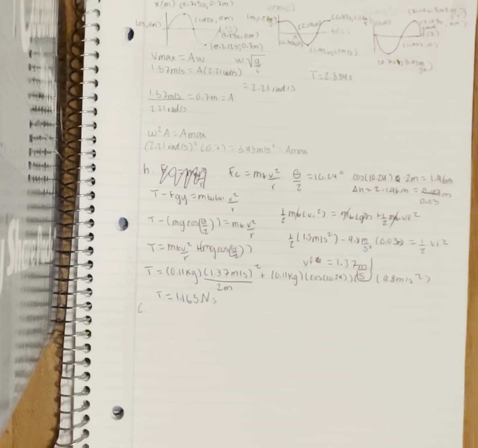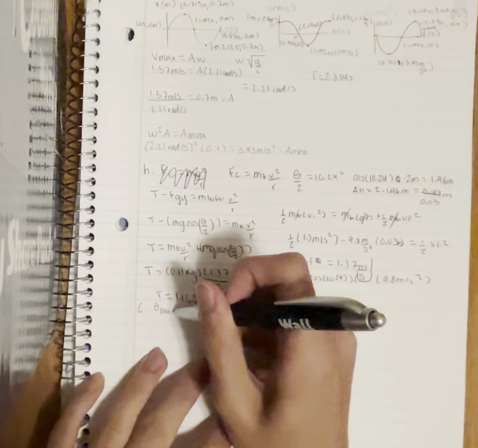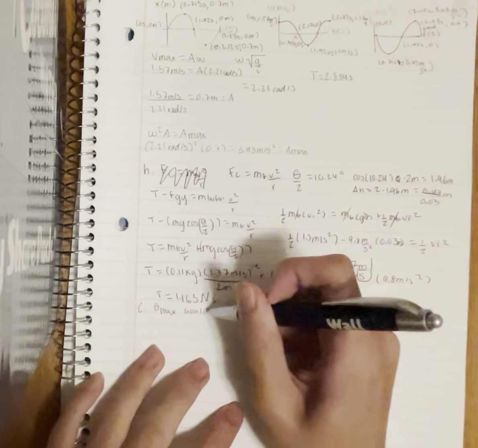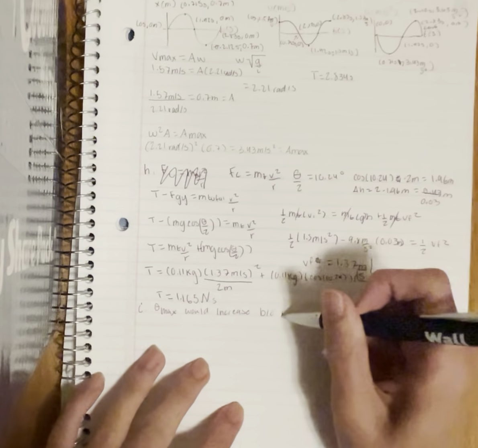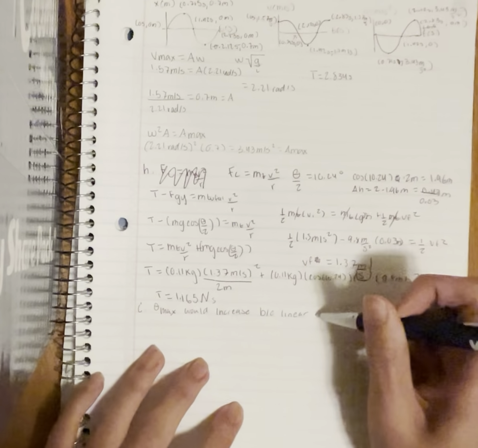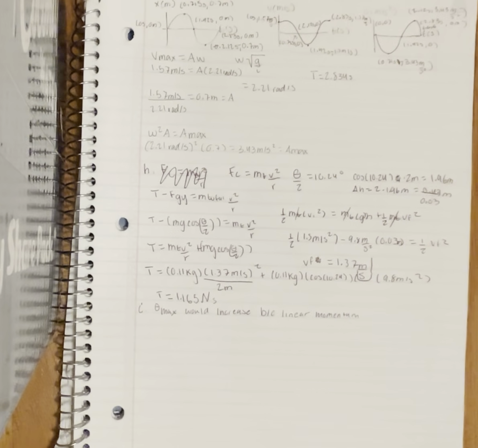The theta max would increase because linear momentum is conserved. Wait, let me explain it first before I write it, because writing takes a lot of time. So basically, since linear momentum is conserved, you still have to do the same thing to find final velocity.